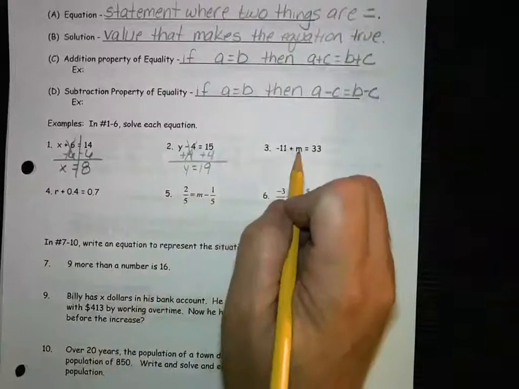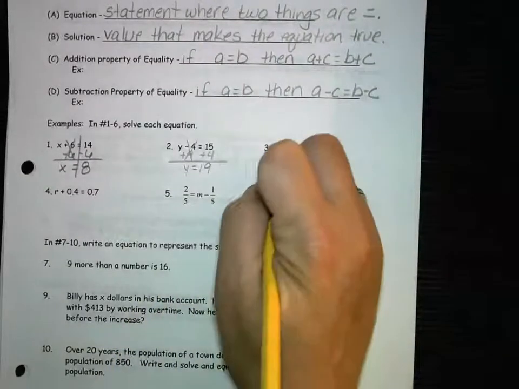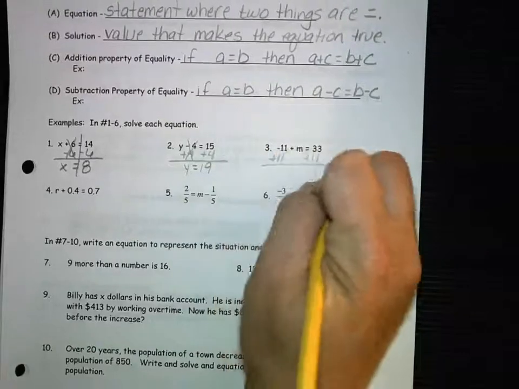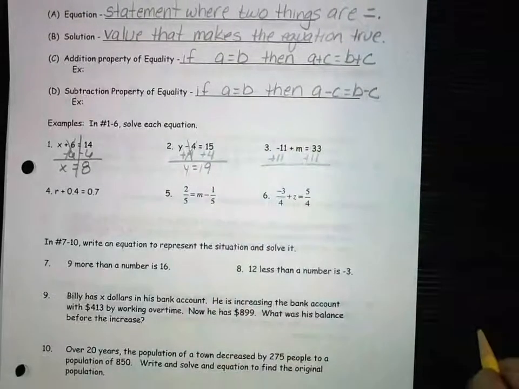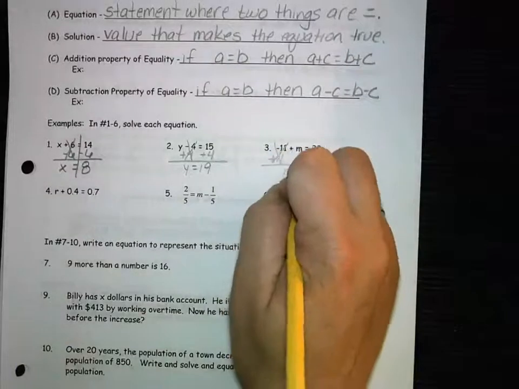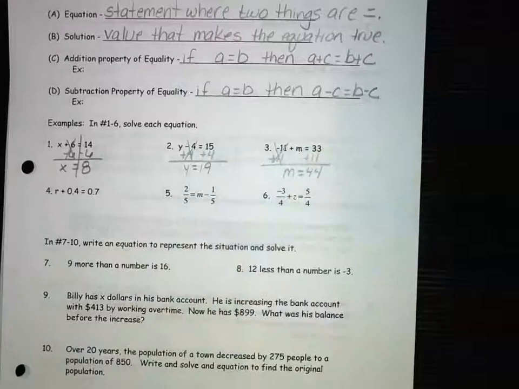Number 3, we're trying to get the m by itself. Here we have a negative 11, so we are going to add 11 to both sides. Positive 11, negative 11 cancel out, and you are left with m equals 44.